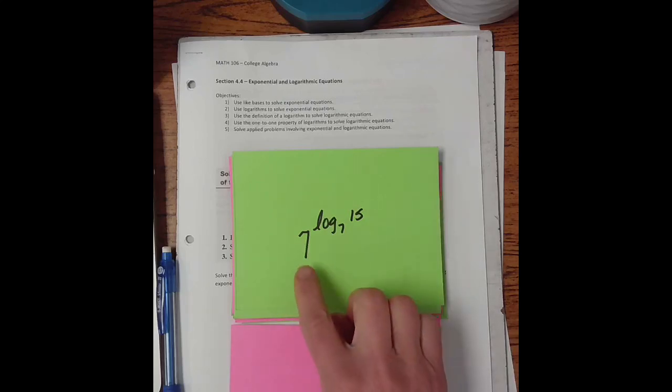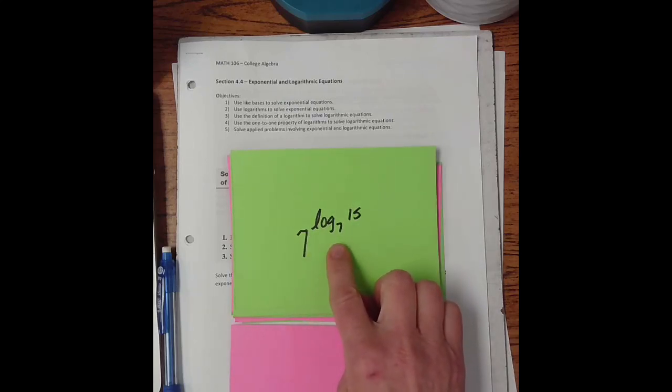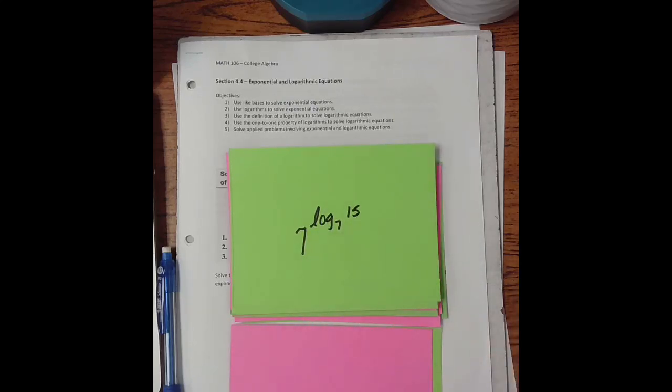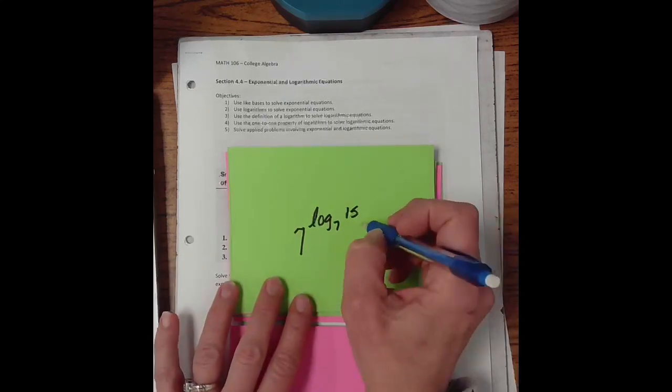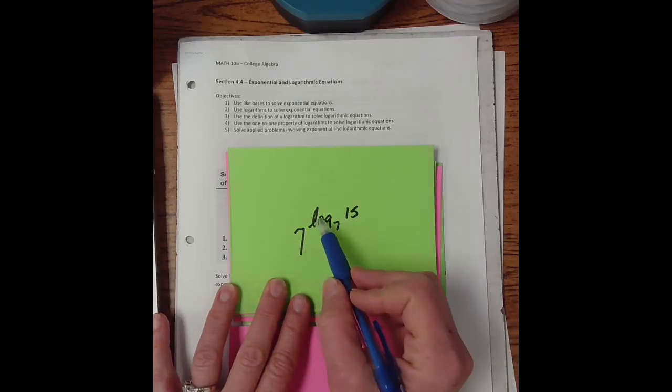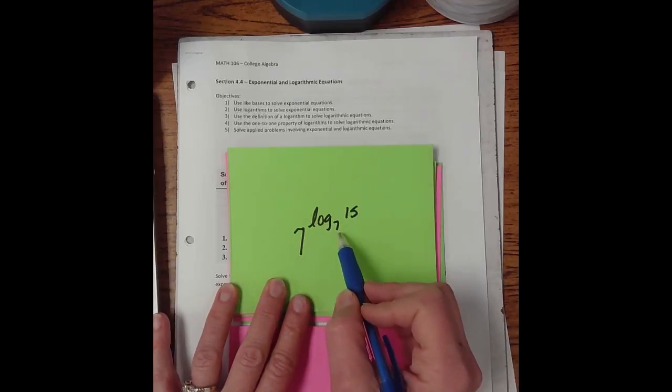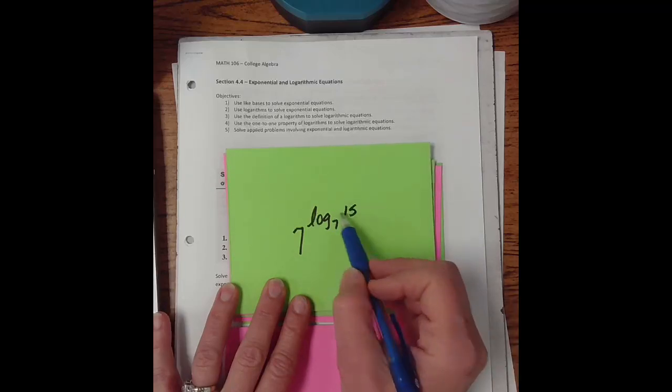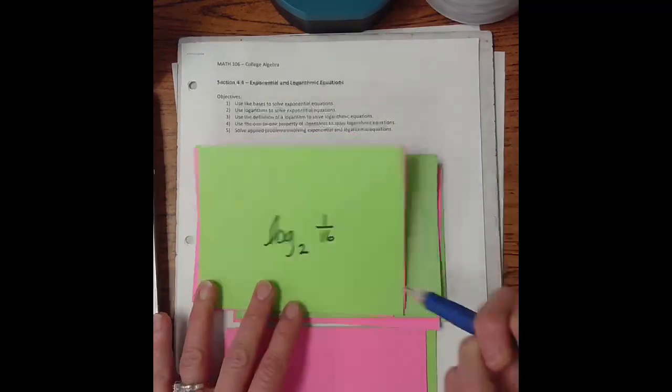How about this one? 7 to the log base 7 of 15. This is one of the properties that is just going to be 15. So when your base is the same here, and then it's to a power where it's a log of the same base, then it's always going to equal the 15. So in this case, 15.